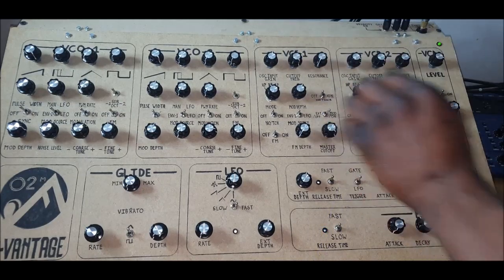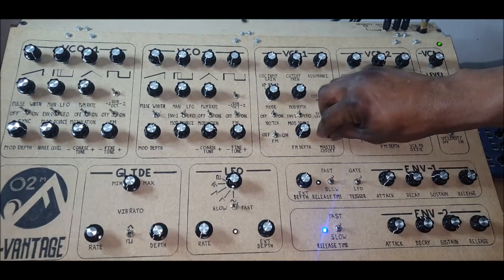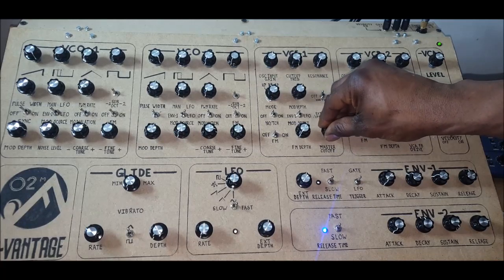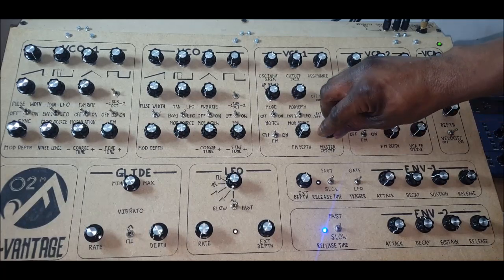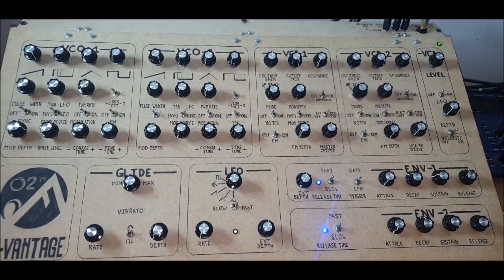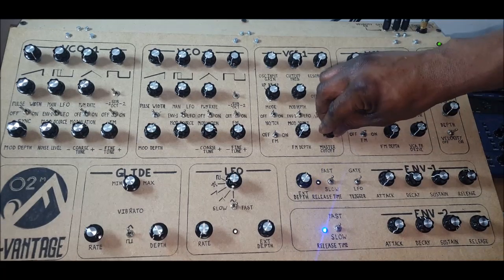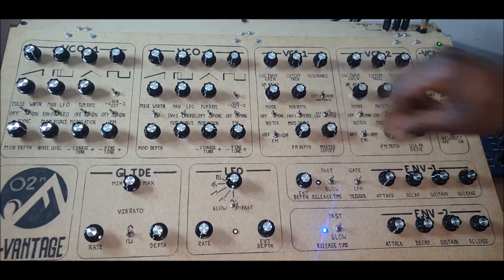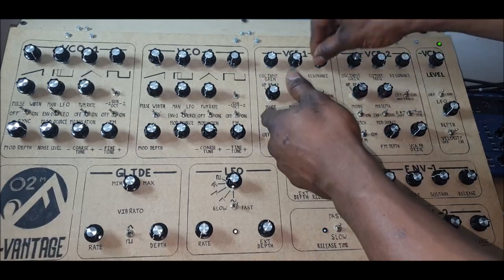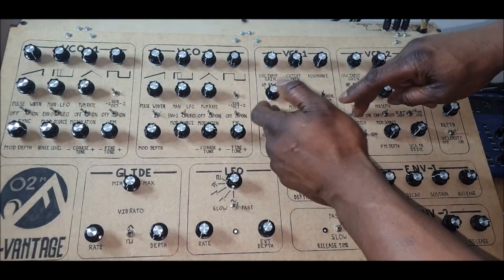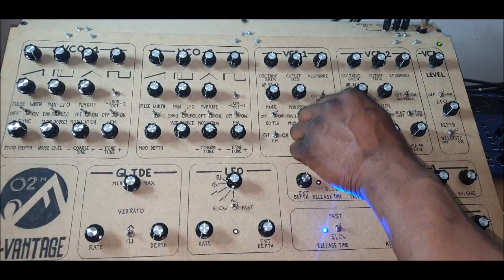Just to have a listen to the master cutoff. And let's have a listen in double notch mode with no resonance, with the master cutoff.